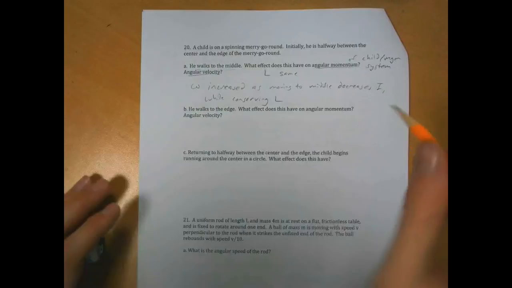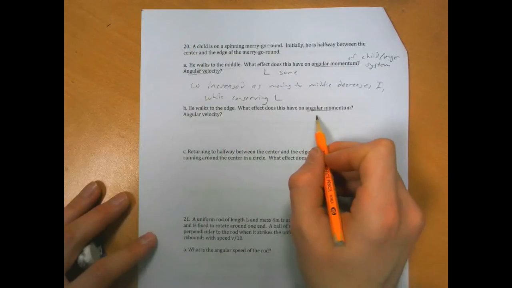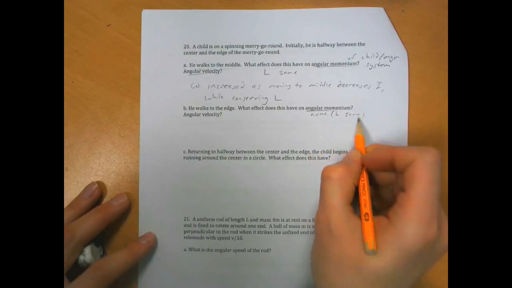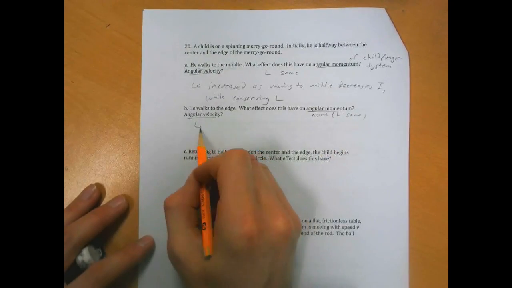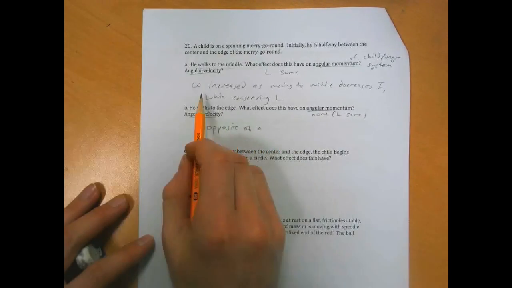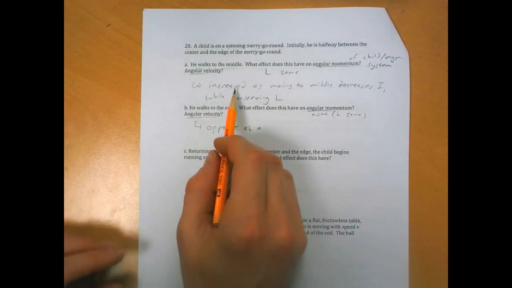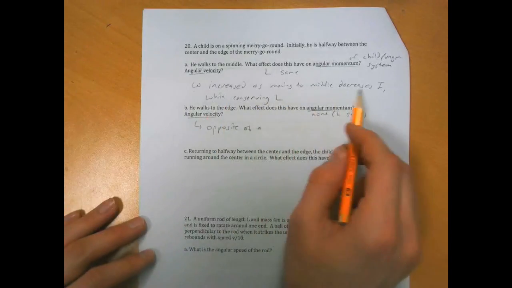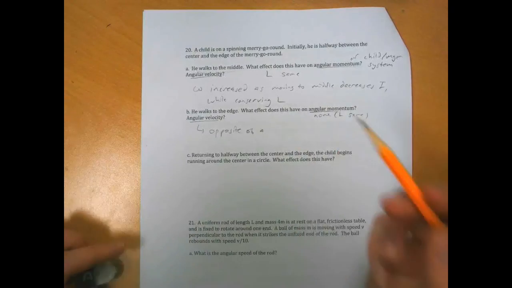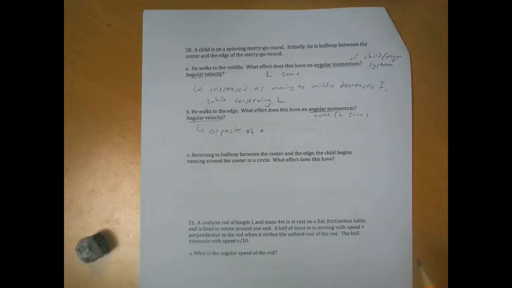You walk to the edge. What effect does that have on angular momentum? None. Angular momentum is the same, just like in the previous problem. Angular velocity is the opposite of A. Angular velocity decreases as moving farther out increases the moment of inertia because now the mass is farther from the axis of rotation while the angular momentum is conserved.